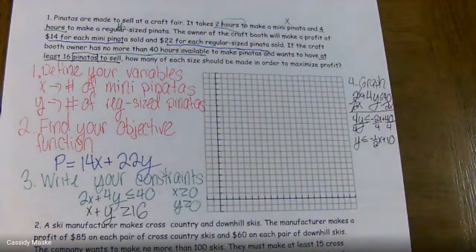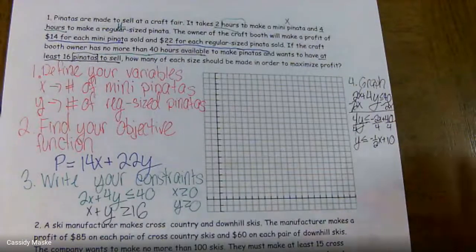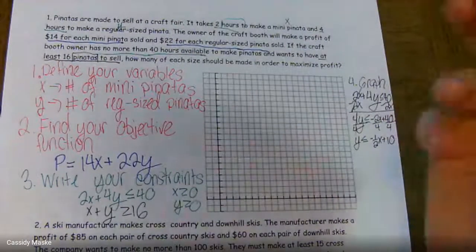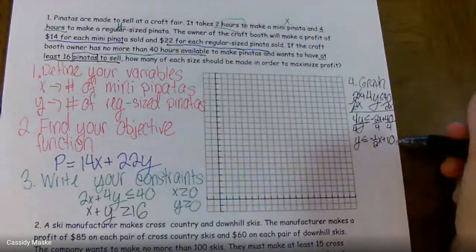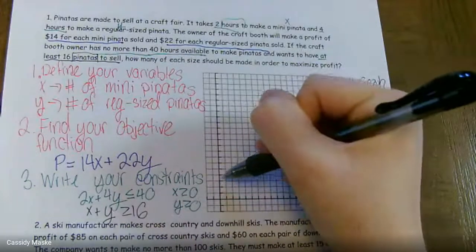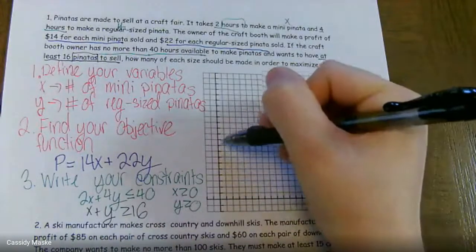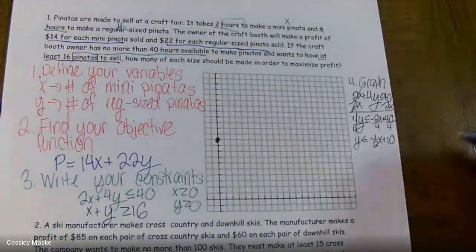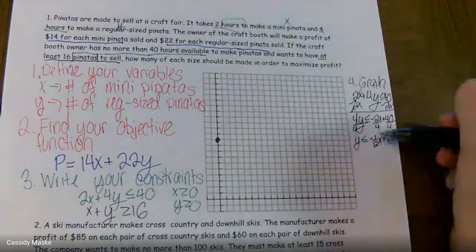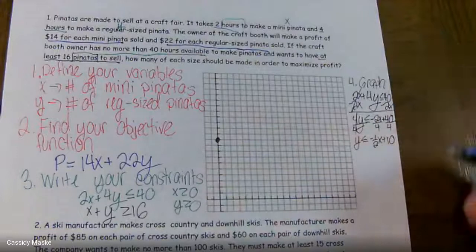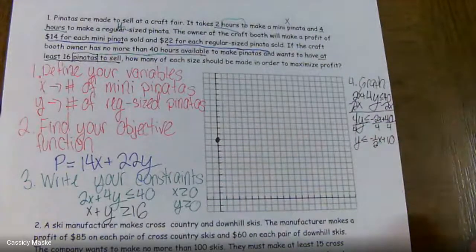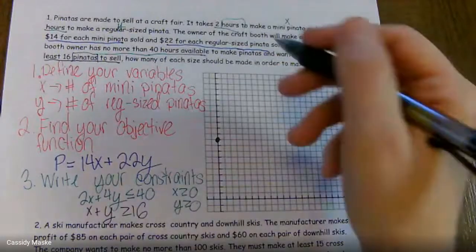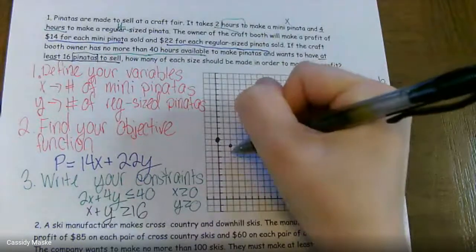You've been going over the last few days how to graph these things, so hopefully you feel good about graphing them. We'll start at this number, this 10, right? So 1, 2, 3, 4, 5, 6, 7, 8, 9, 10. Okay, so we'll start at 10 on the y-axis. That's the y-intercept. And then this is the slope right here, negative 1/2. That means we're going to go down 1 because it's negative, right 2, down 1, right 2, and so on.